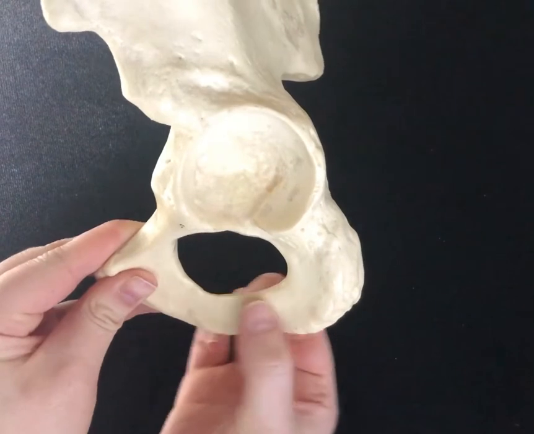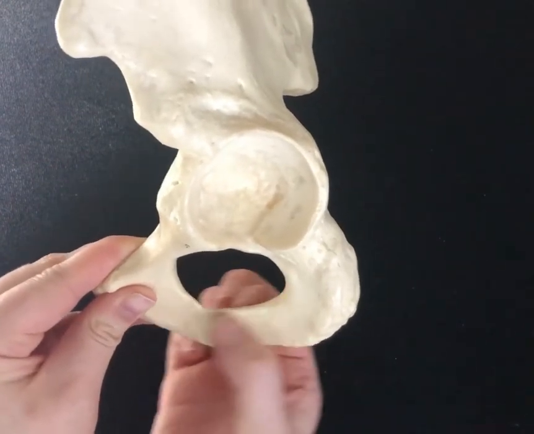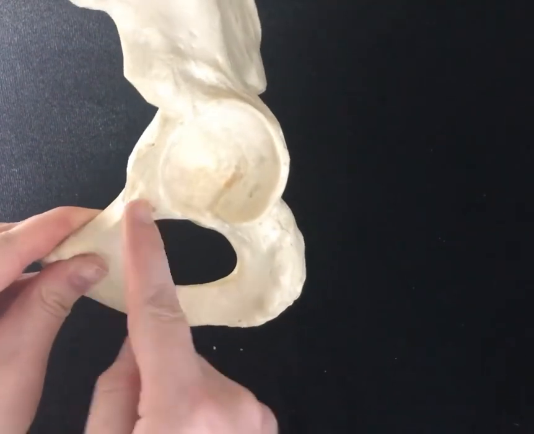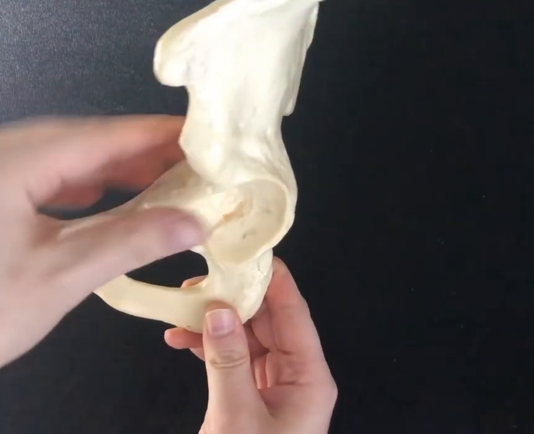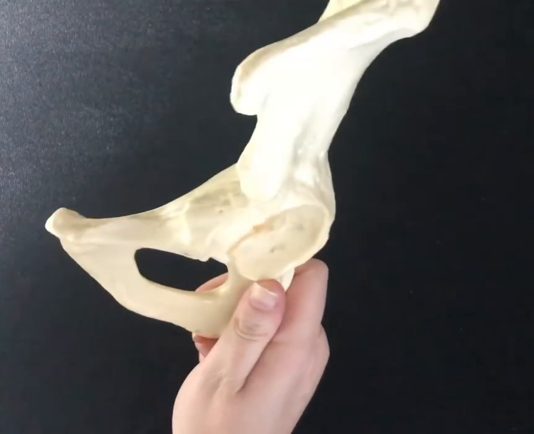So remember from the skull, ramus means arm-like. So we have a superior and inferior ramus that reach out to either the ilium or the ischium.